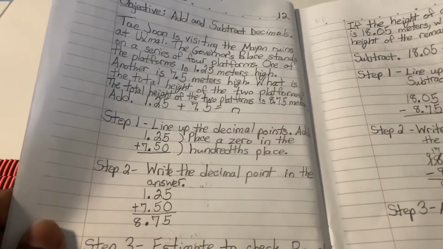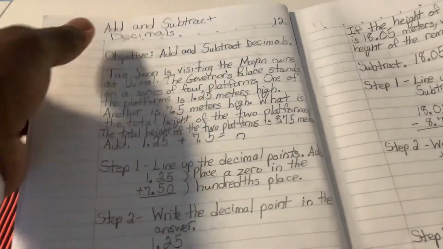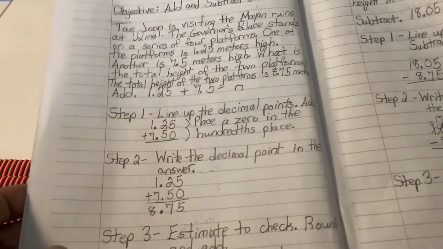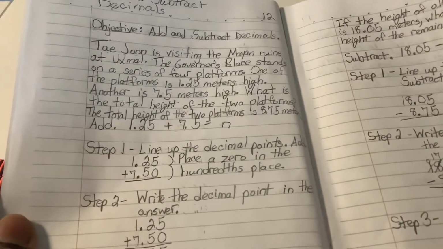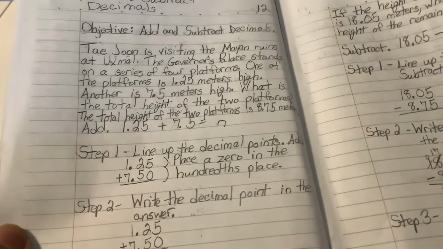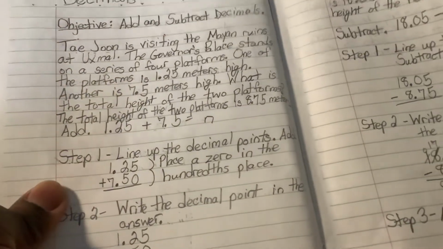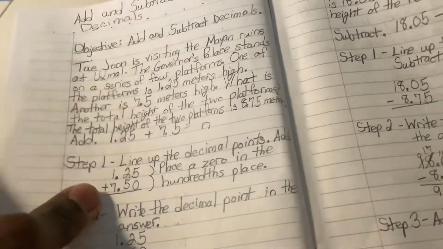steps. For example, when we studied add and subtract decimals, I had 3 steps for adding. I might ask you, what is the first step in adding decimals? Then you would have to say, line up the decimal points, add.